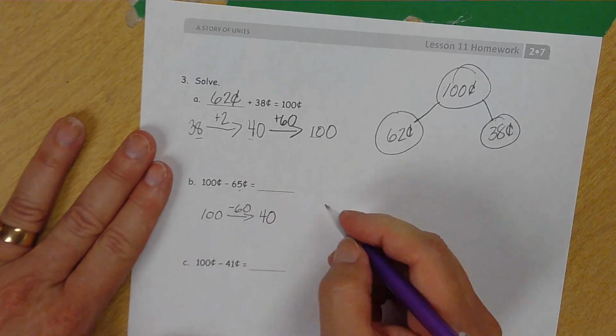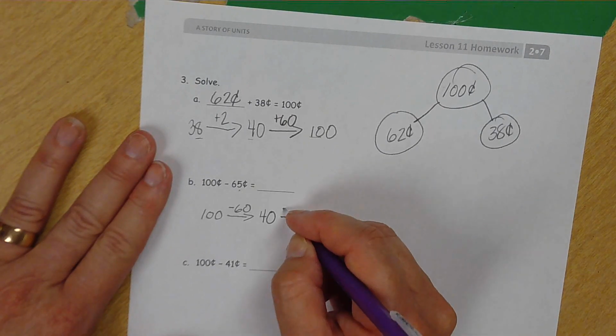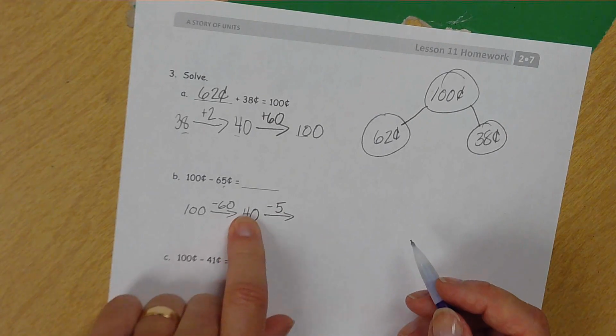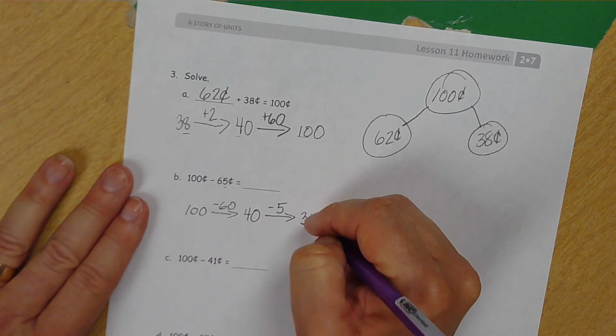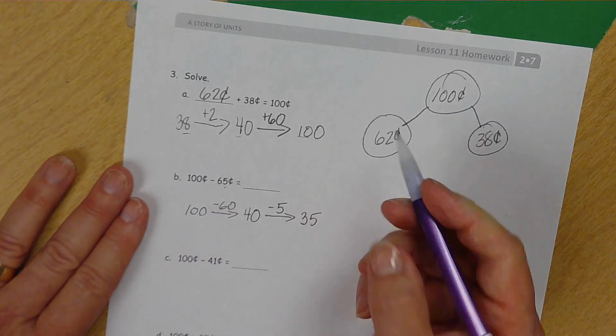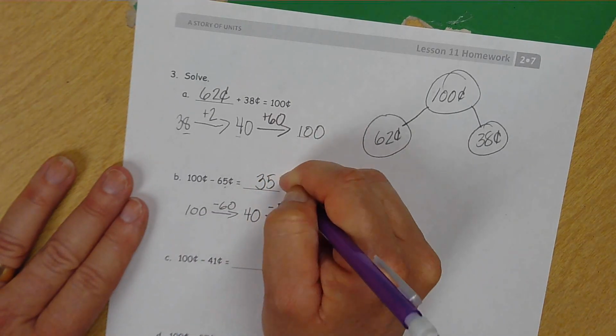But then I also have to take away that 5. So I'm going to take away another 5 from 40. 40 minus 5 is 35. So 100 cents minus 65 cents is 35 cents.